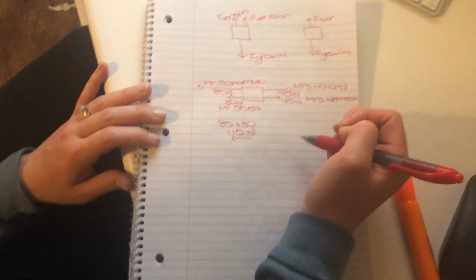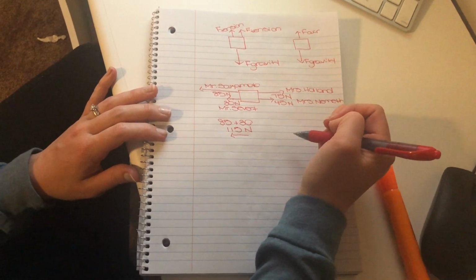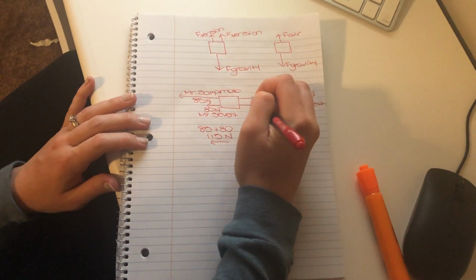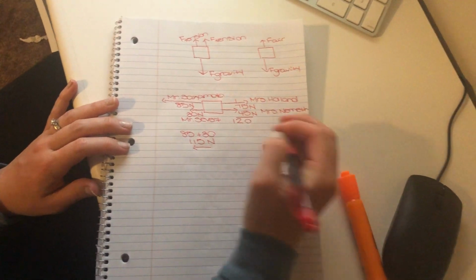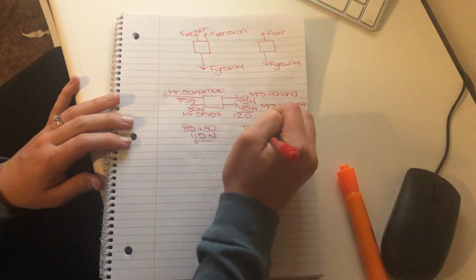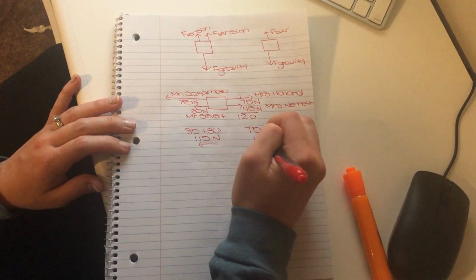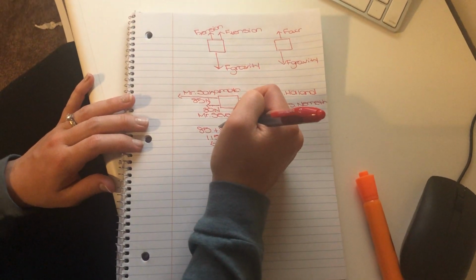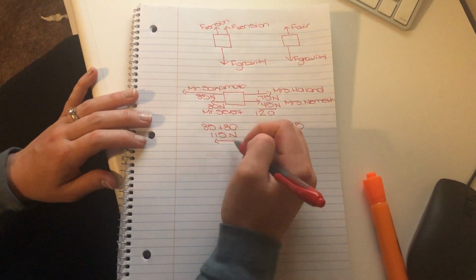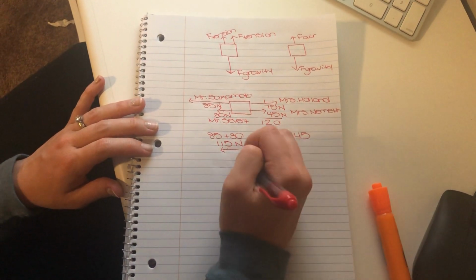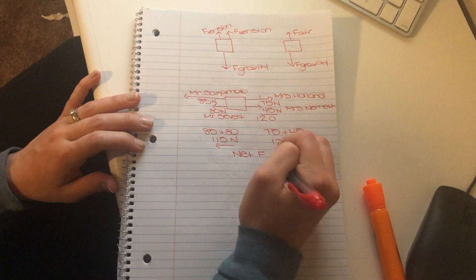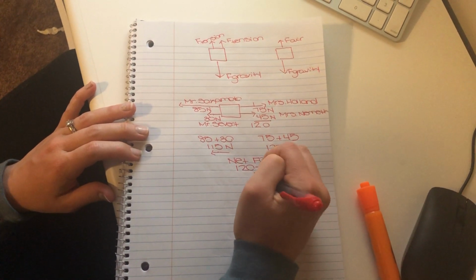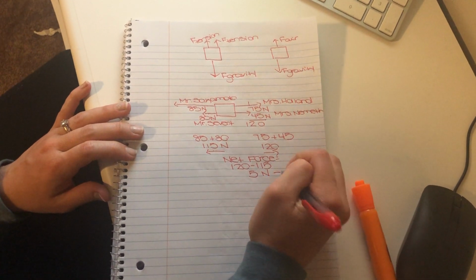Mrs. Holland and Mrs. Nemeth, so 75 plus 45 is also 115, correct? Hold on. 8, 12, oh no, 120. Okay, so 75 plus 45 is 120 this way. So we added these together and these because they're going in the same direction. Okay, so now we have 115 newtons to the left, 120 to the right. So we need to subtract those two to get the net force. So net force equals 120 minus 115. So we get 5 newtons, and the winning force is going to be to the right.